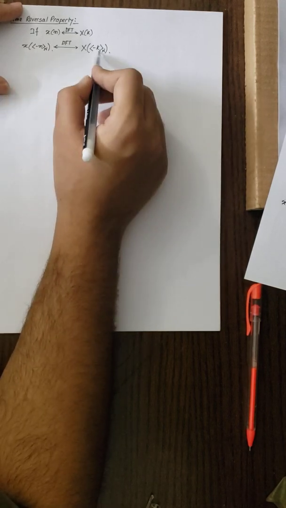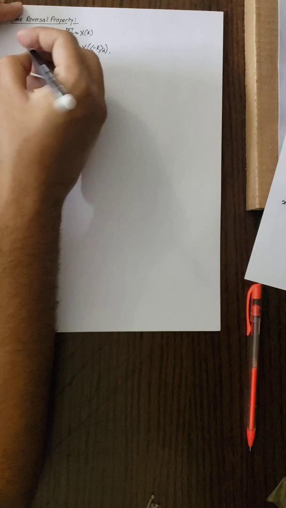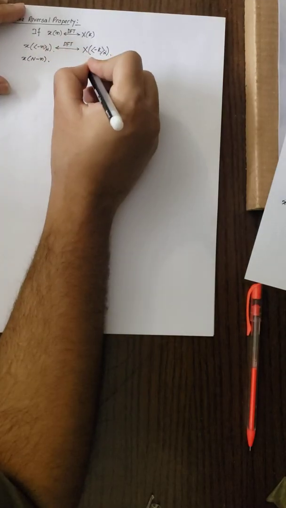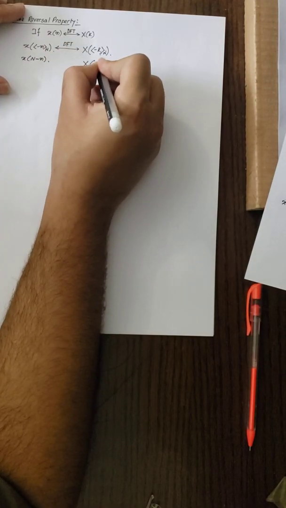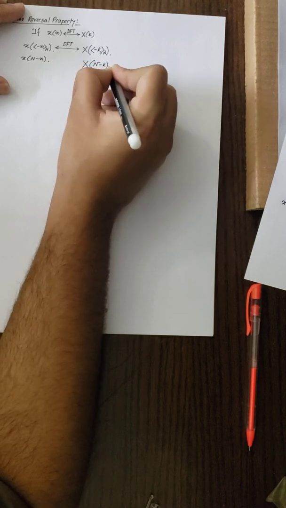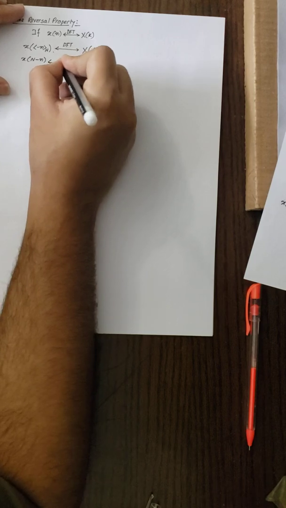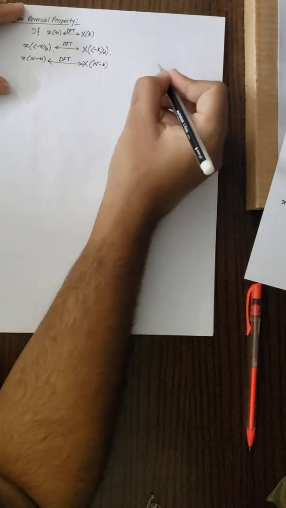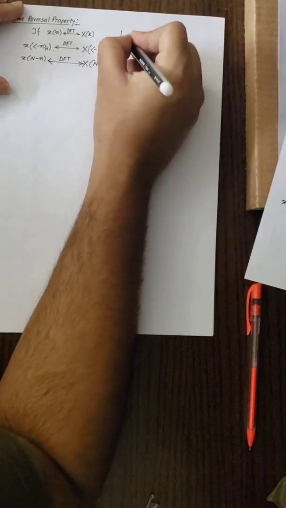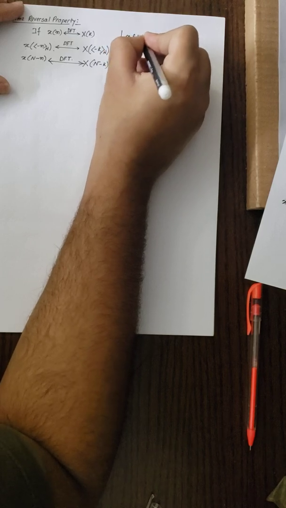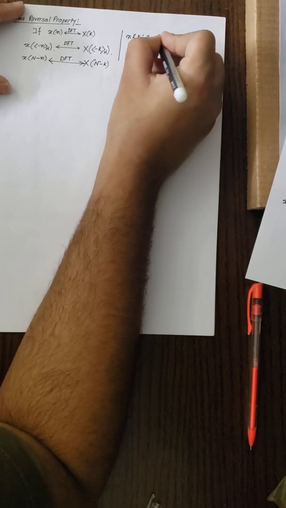Before doing so, we can write this signal as x of capital N minus n for simplicity, and this can be written as x of capital N minus k, since in both cases n and k will go from 0 to N minus 1.